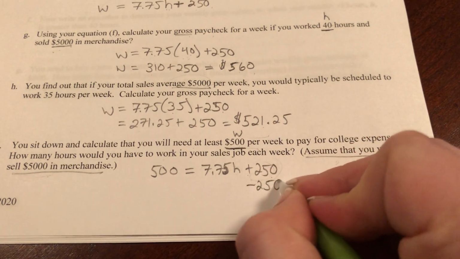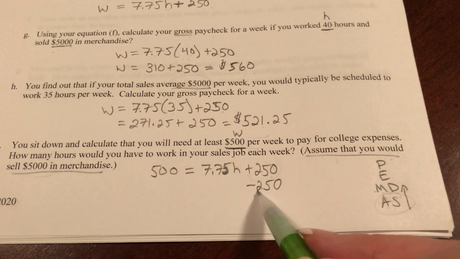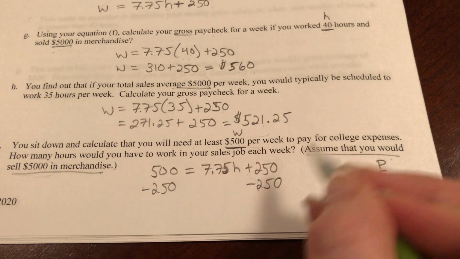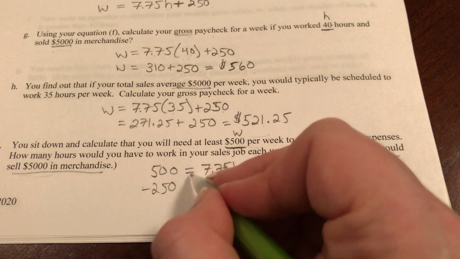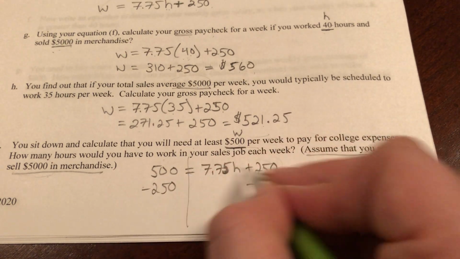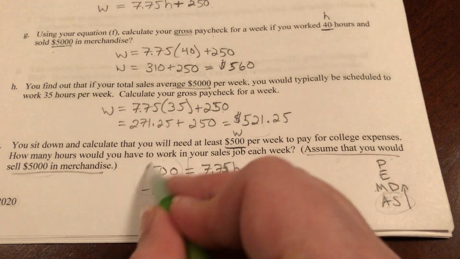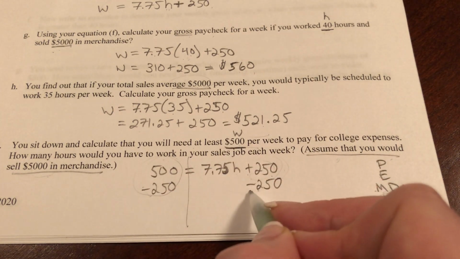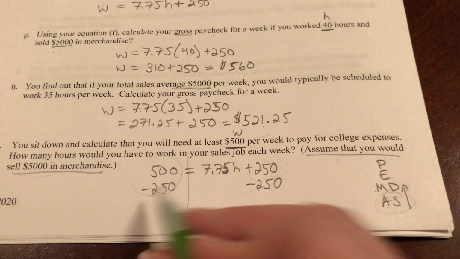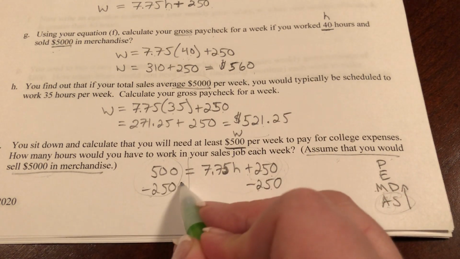So I'm going to subtract 250 from this side, but what I do to one side, in order for it to stay equal, I have to do to the other. Now, what math teachers mean by sides is that you have the left side of your equal sign over here, and you have the right side of your equal sign over here. The values on the left and the values on the right should be the same amount. If I remove the value from this side, I have to remove that same value from this side.